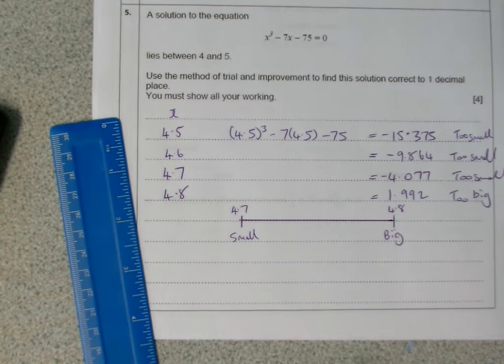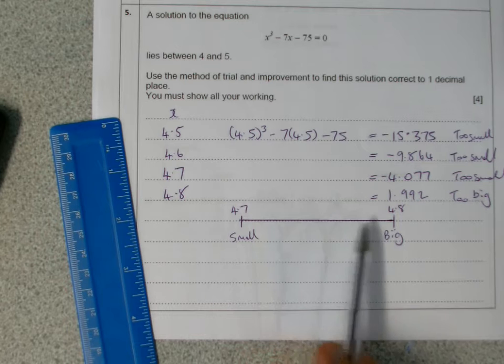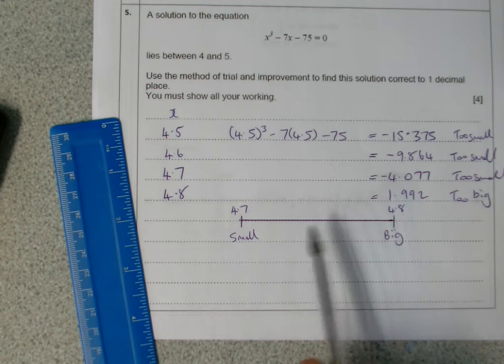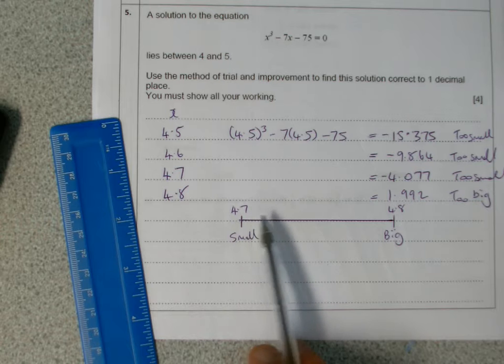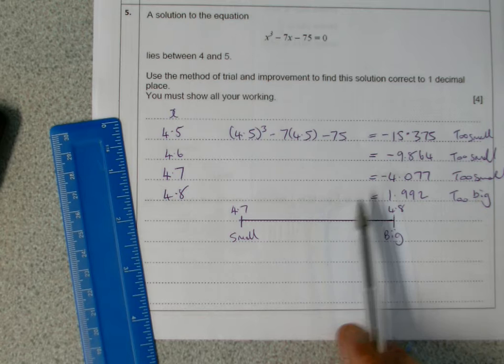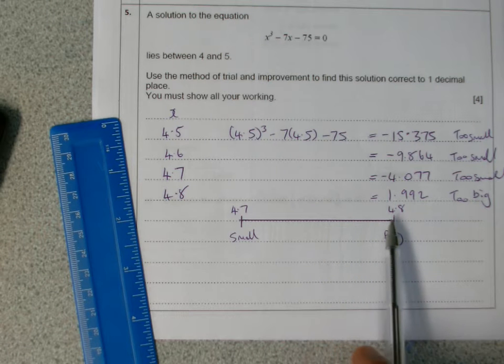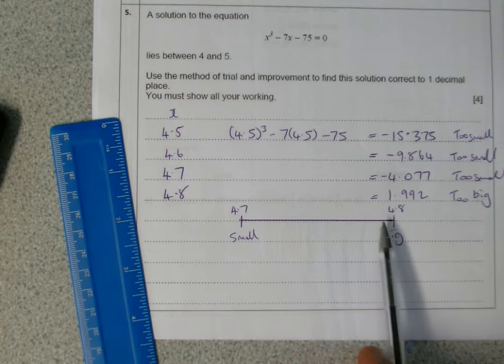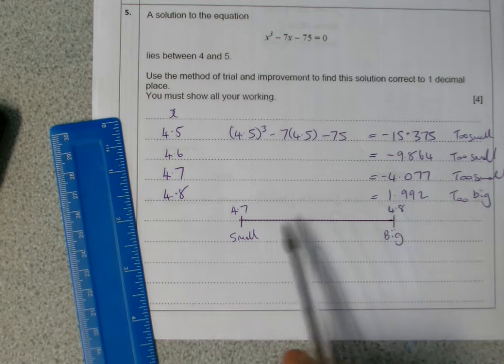That means the answer has got to lie somewhere in here. It's going to equal 0 where x is more than 4.7 but less than 4.8. 4.7 gives a negative answer, but 4.8 gives a positive answer. So somewhere here.